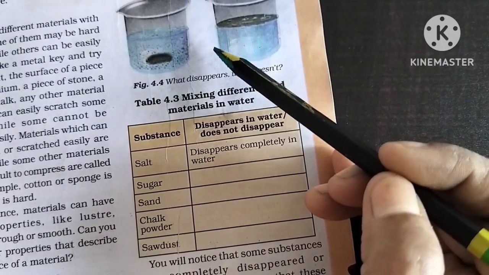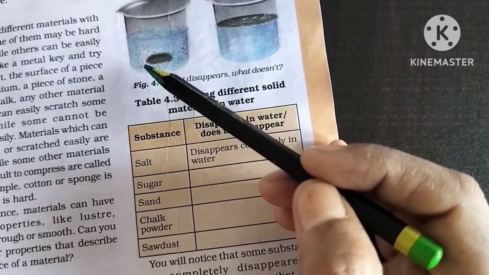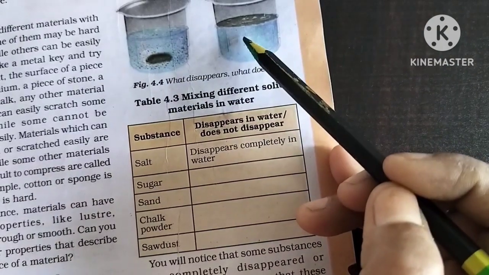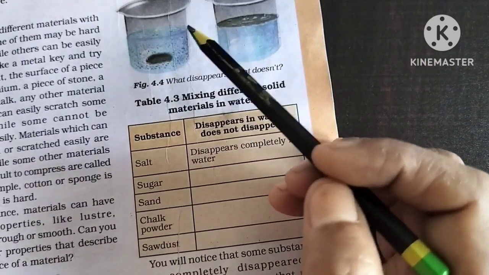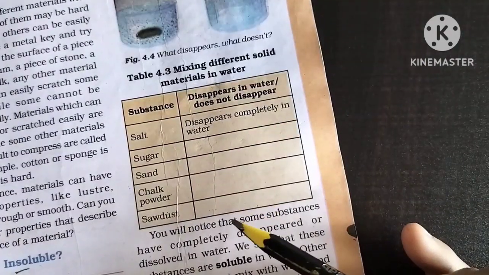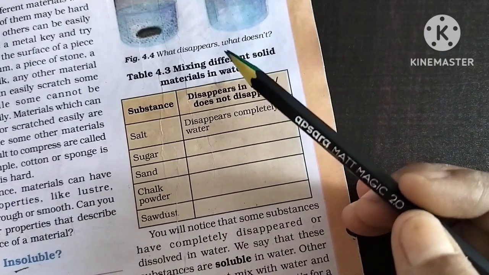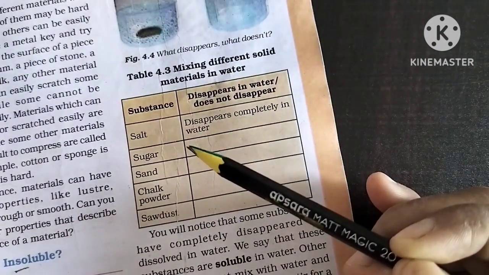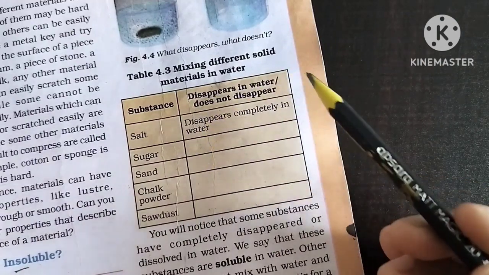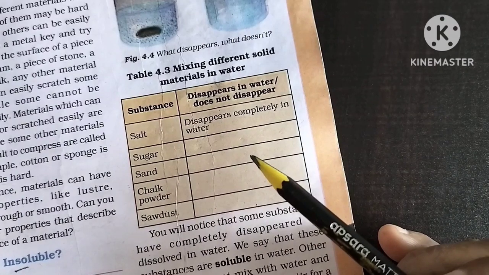What you see here: sugar is not seen in that beaker because sugar is completely dissolved. Salt is also completely dissolved into the water. We notice that in the sugar beaker and the salt beaker, the sugar and salt completely disappear and are dissolved into the water. It means that these substances are soluble in water.